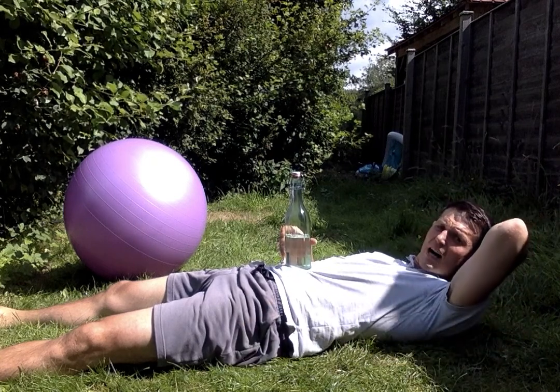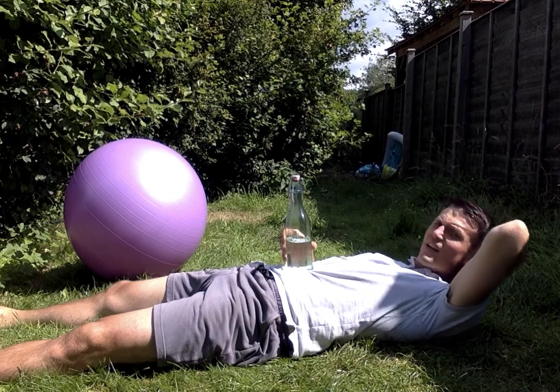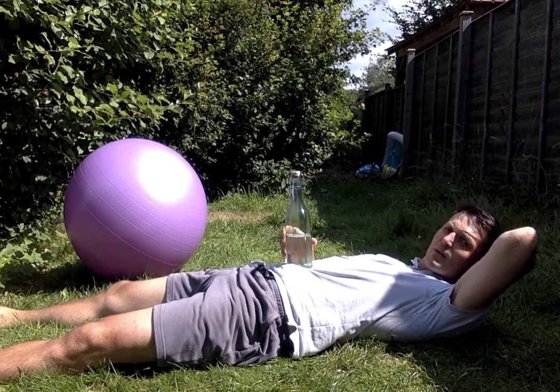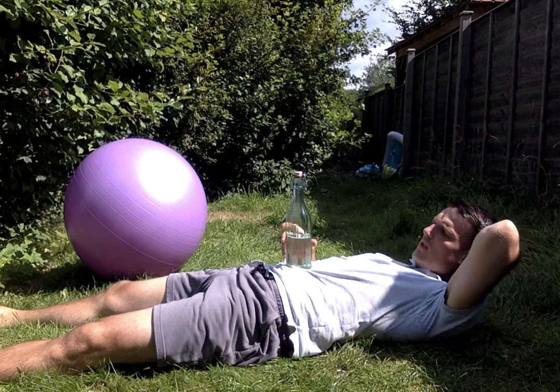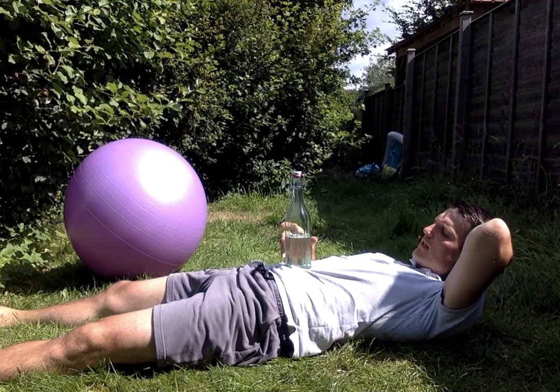Now what some people will have is that when the belly goes in, they'll actually breathe in. When the belly goes out, they'll breathe out. So this is what we call the inverted breathing pattern. So this is the easiest way to get out of it.